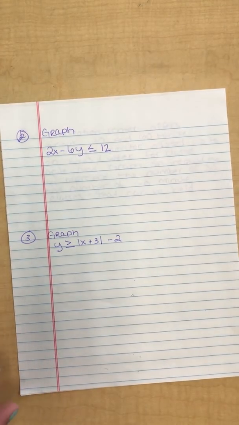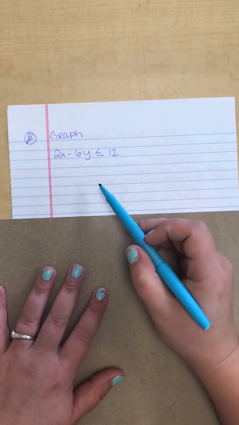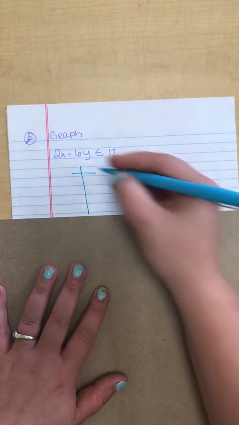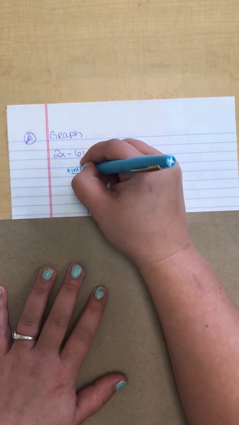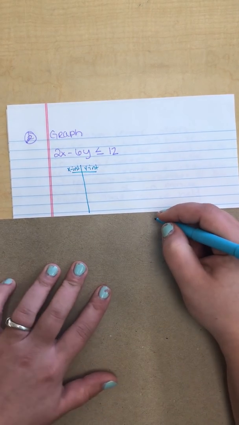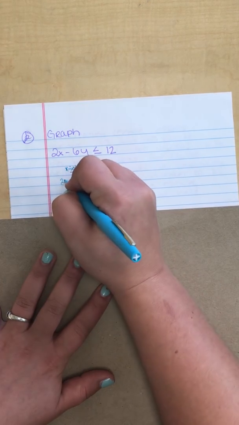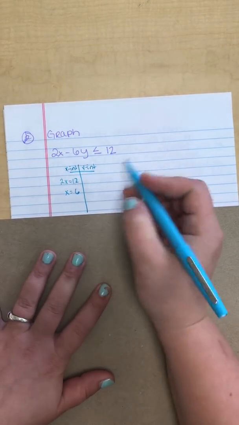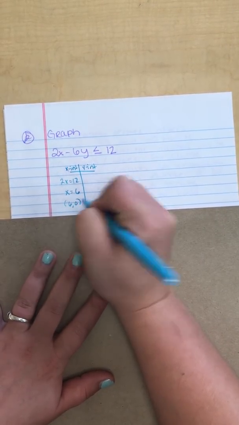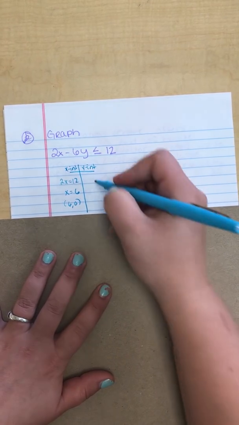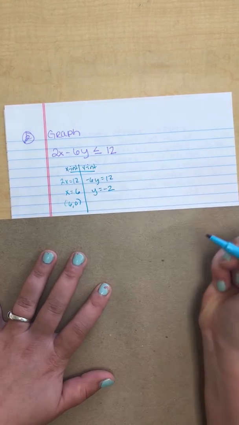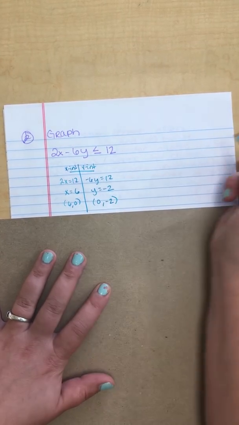All right, next one. We're going to graph this inequality here. We have 2x minus 6y is less than or equal to 12. This guy is in standard form. When we have standard form, we're going to find our x-intercept and our y-intercept. This is the easiest way to do this. So I'm going to say 2x equals 12. So x is 6, because remember if we cover up the y's, we can solve that for x. So our x-intercept is 6, 0. I'm going to do the same thing for my y, so -6y equals 12. So y is -2, or 0, -2.